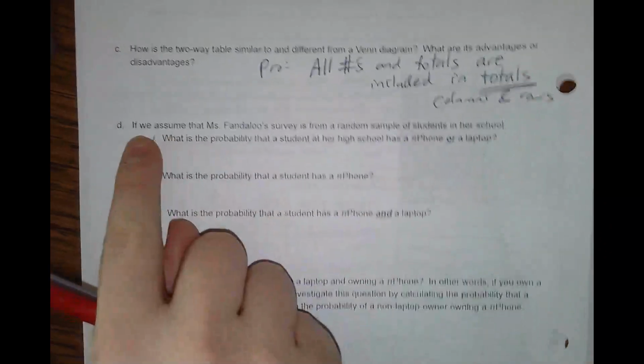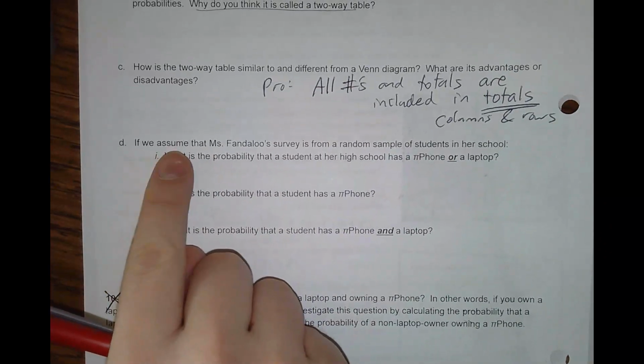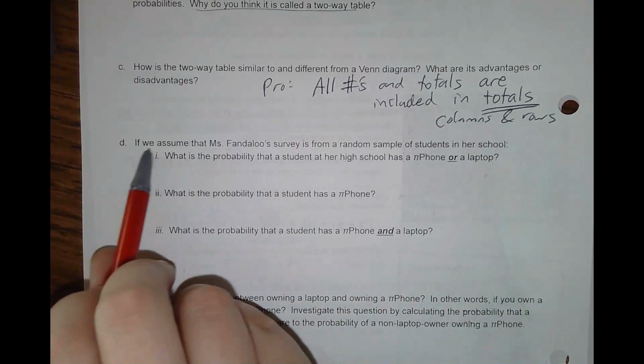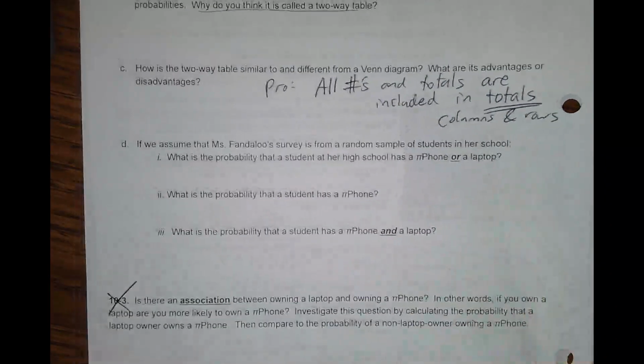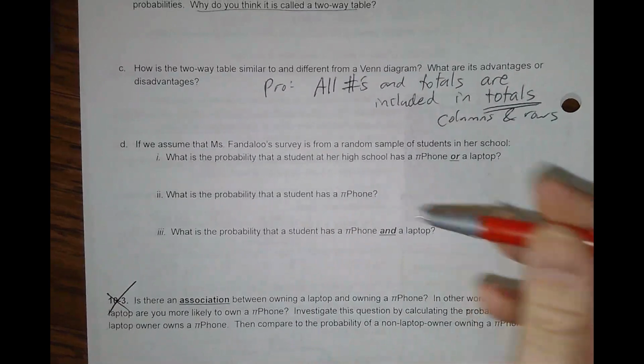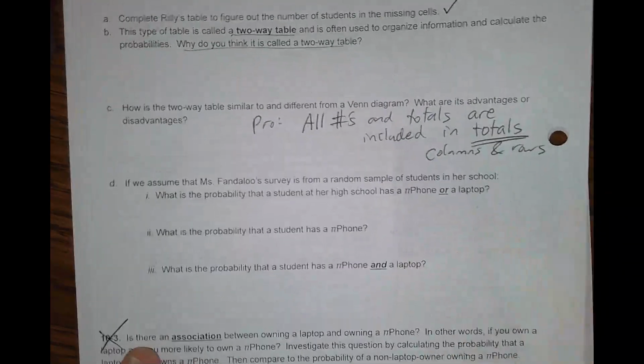So let's move on to question D. Question D, if we assume that Miss Fandalou's survey is from a random sample of students in her school, what is the probability that a student at her high school has a Pi phone or a laptop?